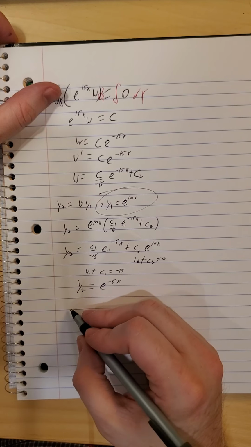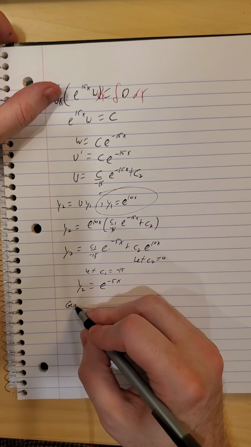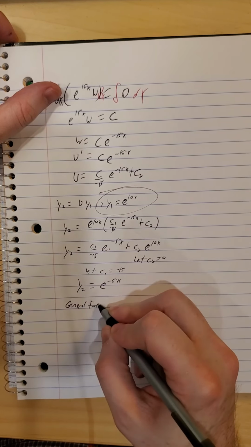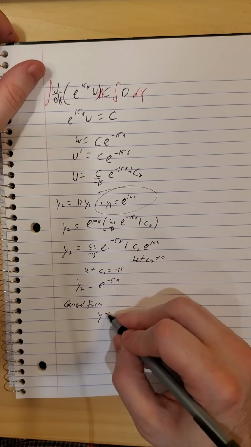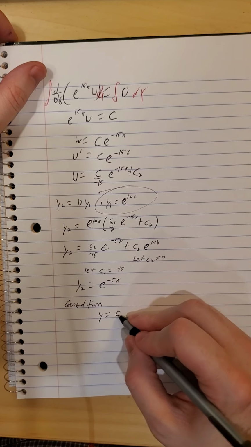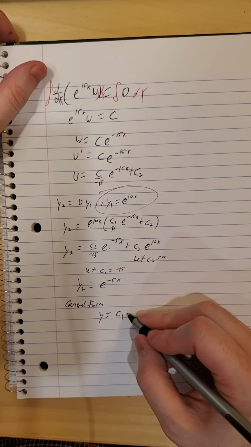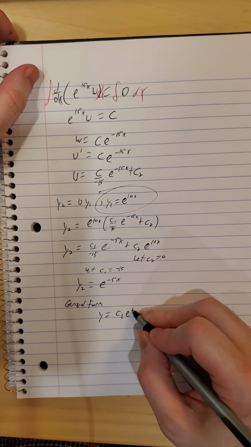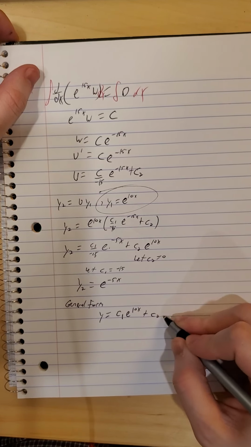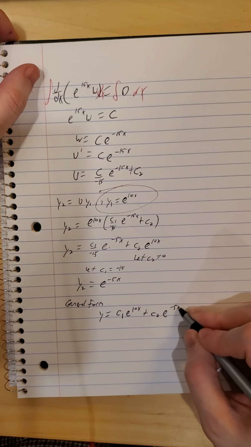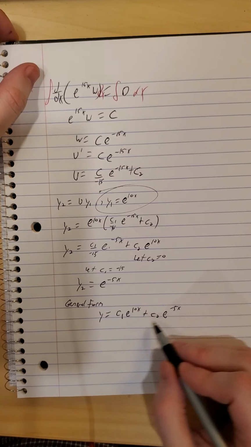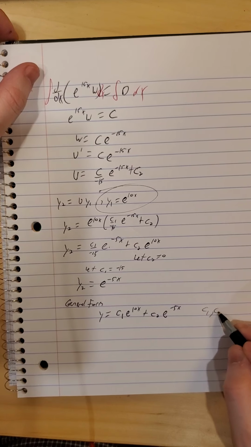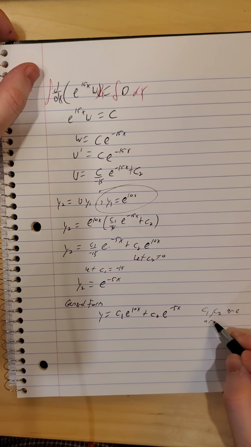So the general form for the solution would be y is c1 e to the 10x plus c2 e to the negative 5x. So c1 and c2 are arbitrary constants.